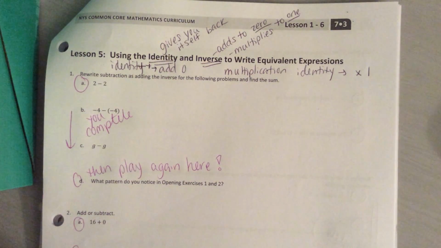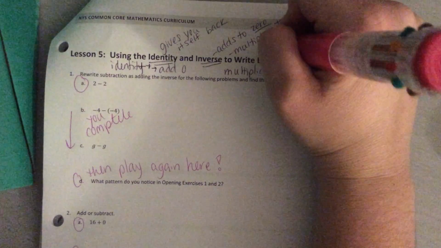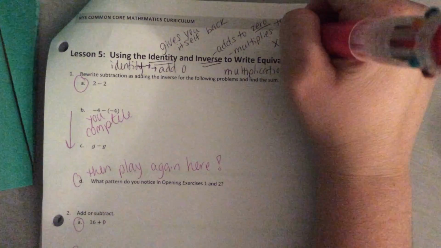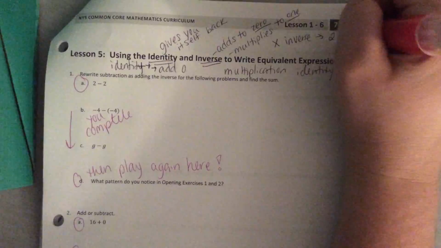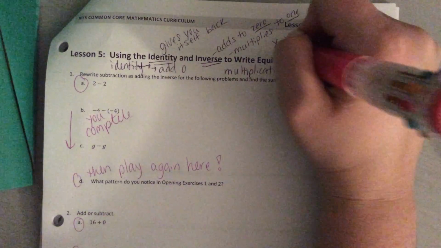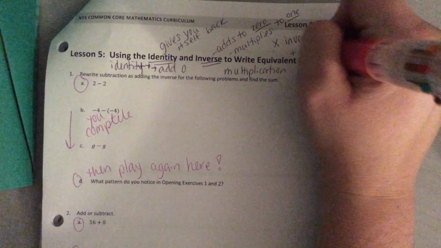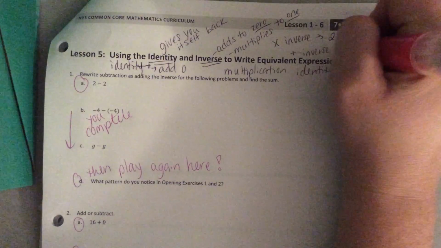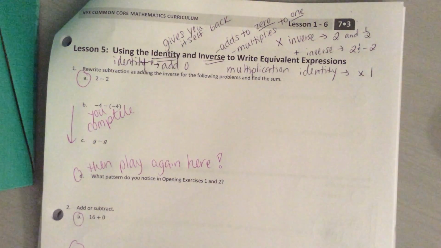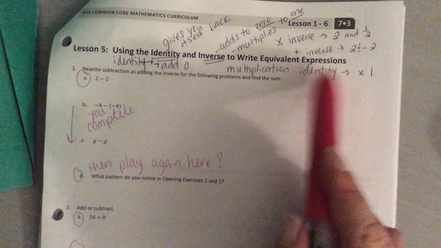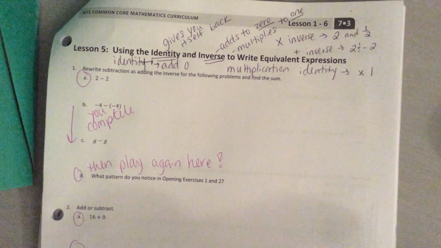Okay, and then the inverse property, we've talked about this. Multiplicative inverse is the least common one we talked about, 2, and then 1 over 2. Additive inverse we talked about a lot. It's your opposite, 2 and negative 2. Okay. And those ones, if they're adding, they add to 0. If they're multiplying, they multiply to 1.